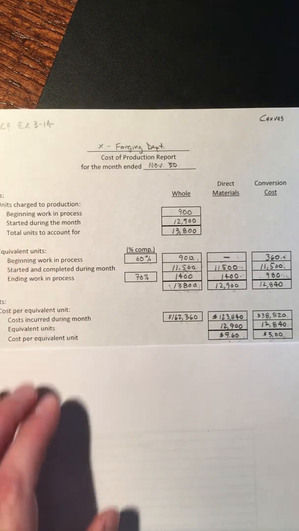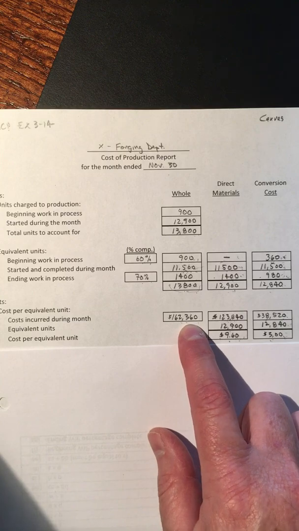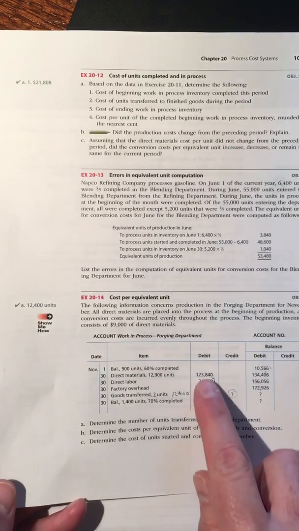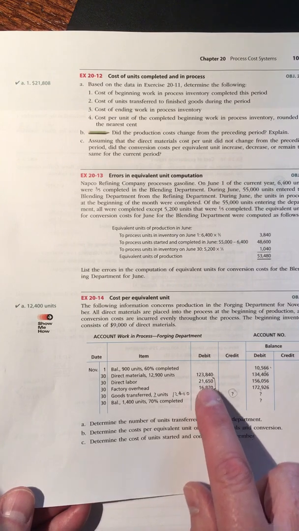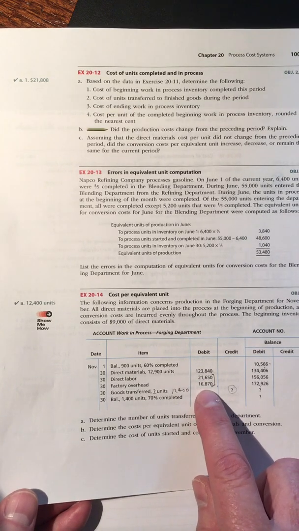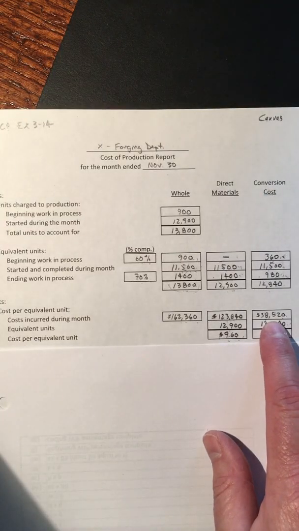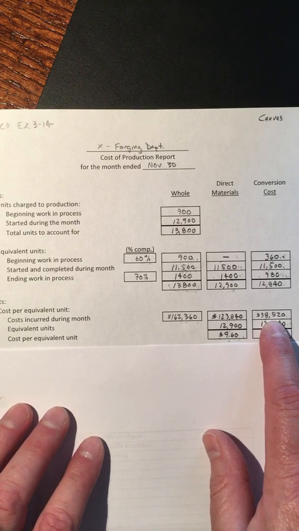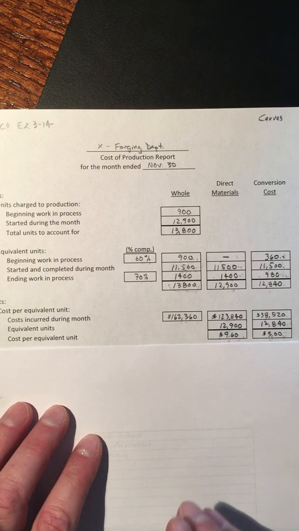So now I can look at the costs that were incurred during the month. According to my general ledger, I incurred 123,840 of direct material costs, and I can add these two numbers together, direct labor and factory overhead, for how much conversion cost I incurred. That worked out to 38,520. So I've got total cost of $162,360 that were incurred during the month.